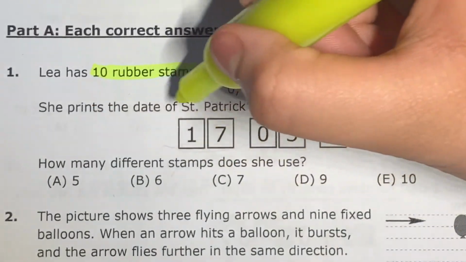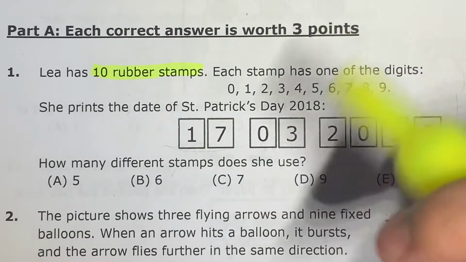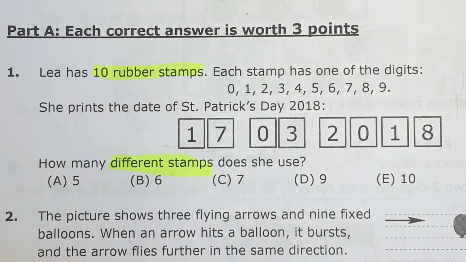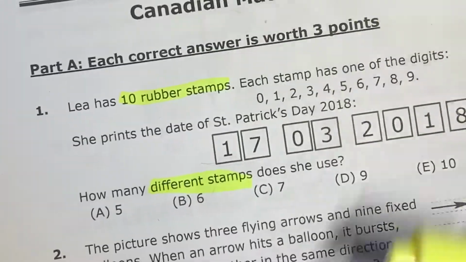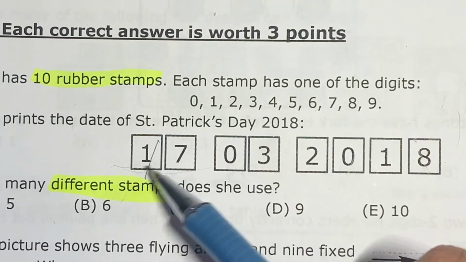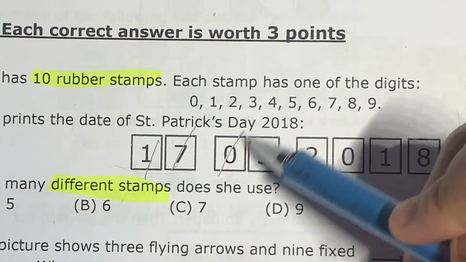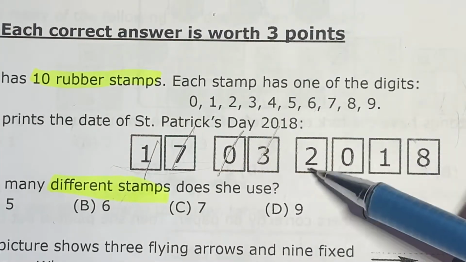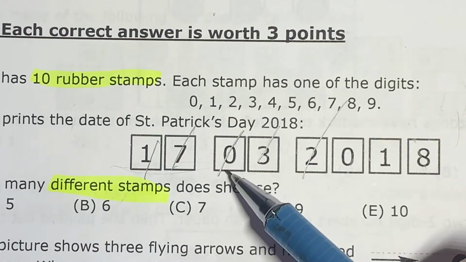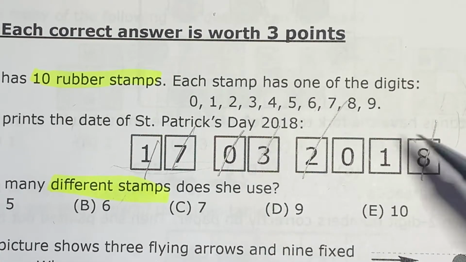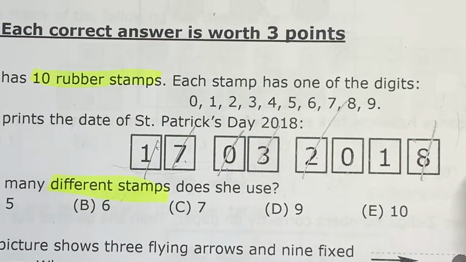And she prints the date of St. Patrick's Day 2018. How many different stamps? So different. Okay, we're going to be looking at different stamps. If a number is written on the date 2 times, then it won't count. So let's start like this: 1, 7, 0, 3. All of them are different. So let's write them here. Now here, this 2 is different. Not 0 because we already used 0, not 1 because we already used 1. But 8, yes. So 1, 2, 3, 4, 5, 6. We have 6 different stamps. So the answer is B.